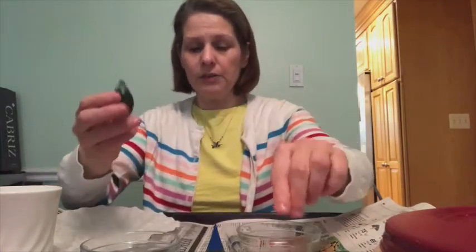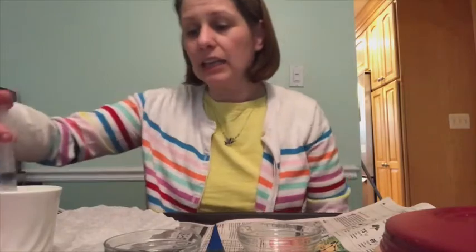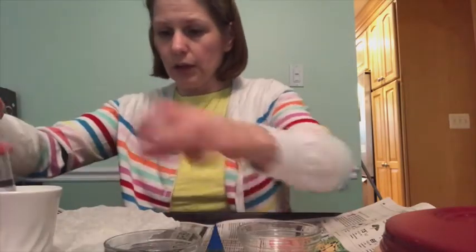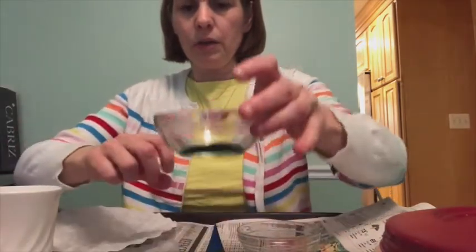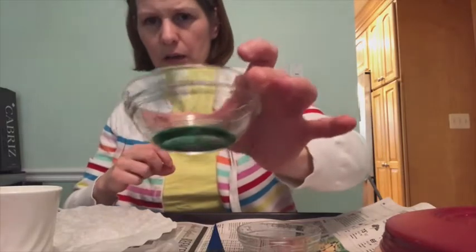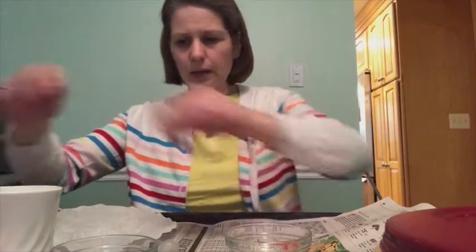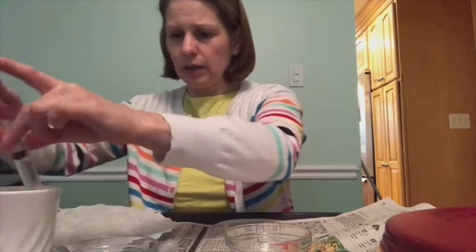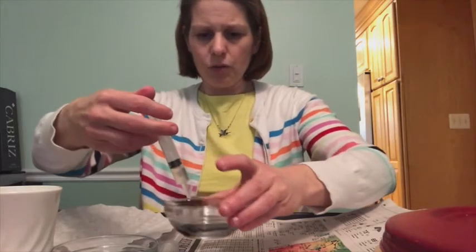To make our coffee filter project, you're going to start with a little bit of green food color and just add 1 or 2 drops to a container. I put in 1 drop, and then you're going to add not a whole lot of water. It's a very small amount. And then I'm going to do the same thing with my blue. I'm going to add 2 drops of blue food color, and I'm going to add enough water just to fill the bottom of my dish with color.